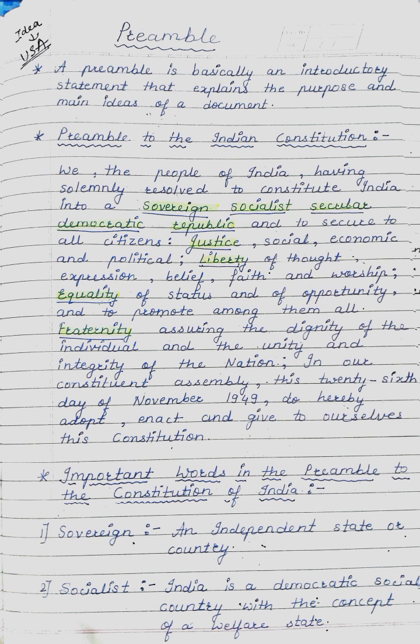We, the people of India, having solemnly resolved to constitute India into a sovereign, socialist, secular, democratic republic and to secure to all its citizens justice, social, economic, and political, liberty of thought, expression, belief, faith, and worship, equality of status and of opportunity, and to promote among them all fraternity, assuring the dignity of the individual and the unity and integrity of the nation. In our Constituent Assembly, this 26th day of November 1949, do hereby adopt, enact, and give to ourselves this Constitution.